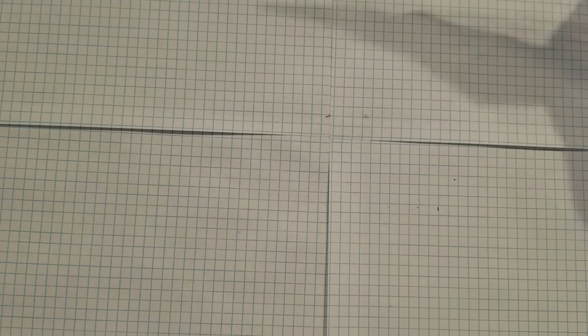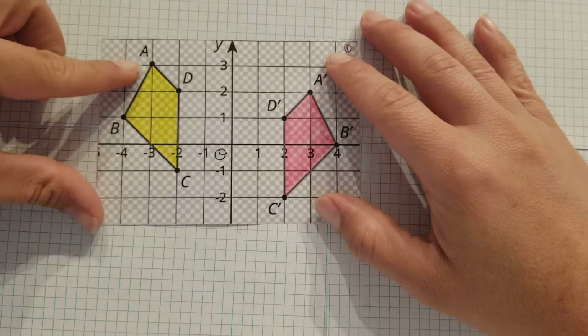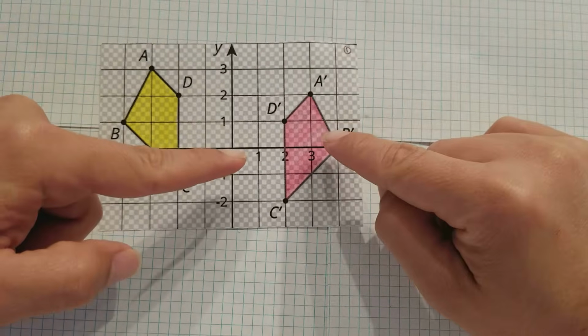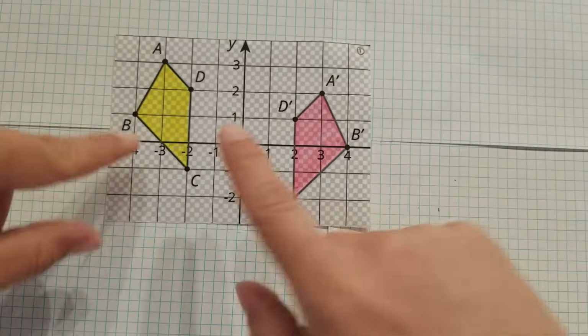In this video, we're going to be talking about sequences of transformations. By now, you should have learned what a rotation, a reflection, and a translation are. And now we're going to be looking at, okay, so how do we get from one image into another image? How did we get from here to there?